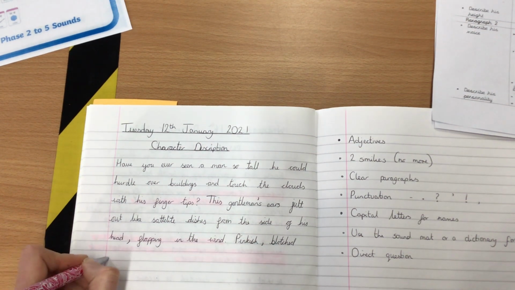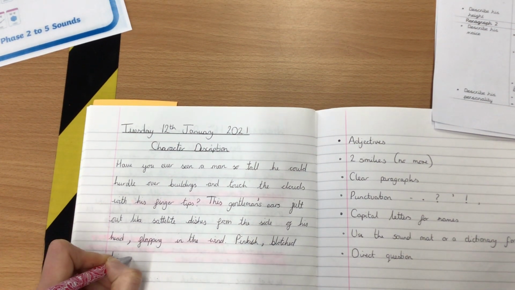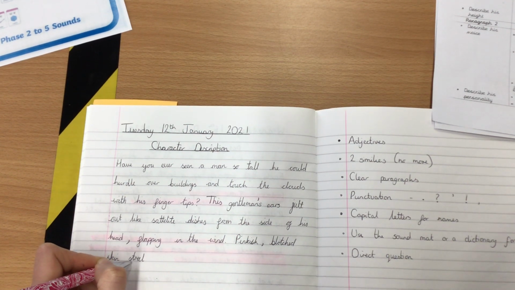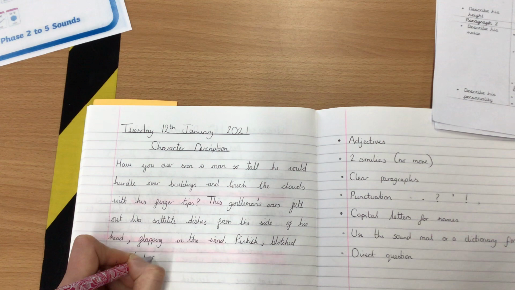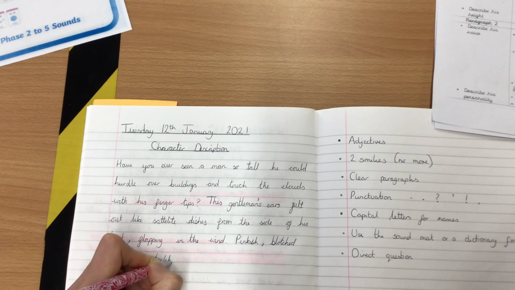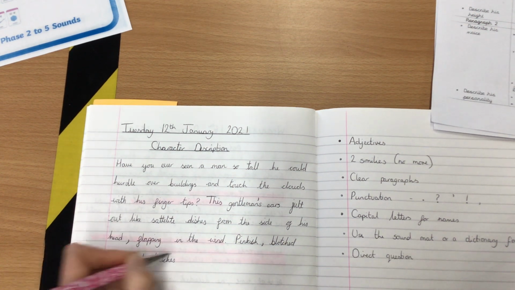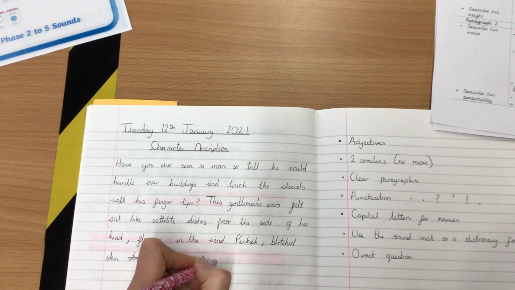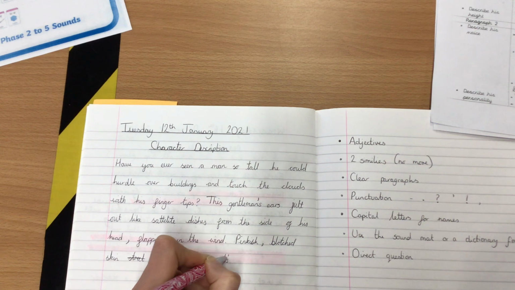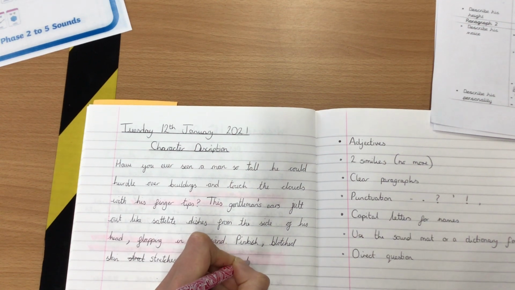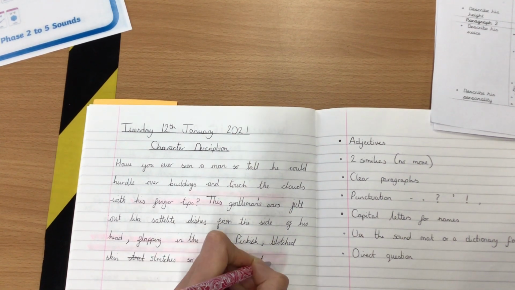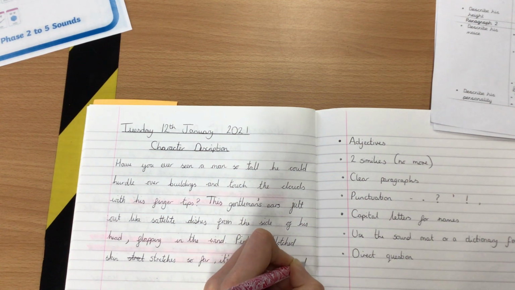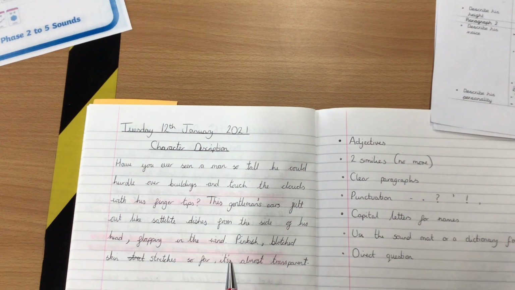Pinkish blotched skin stretches. Oh, am I spelling this right? Nope. Stretches, yes. So far, it's almost transparent. Full stop. Notice I've used the apostrophe here.